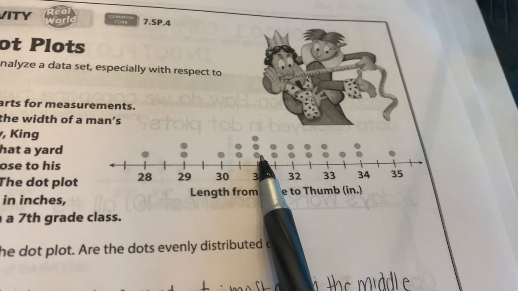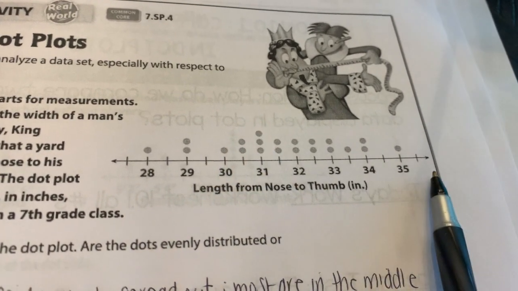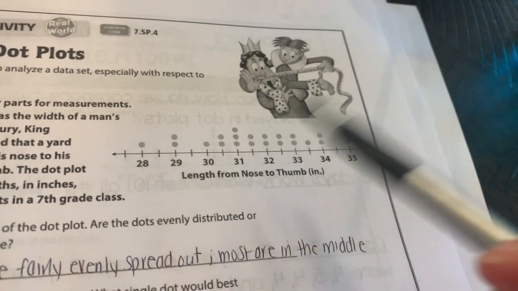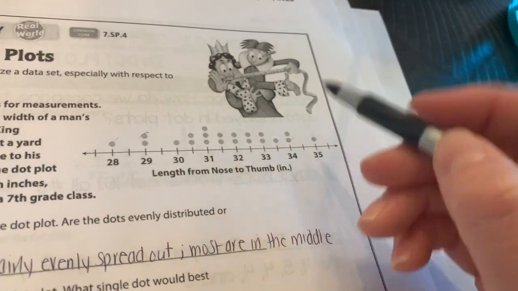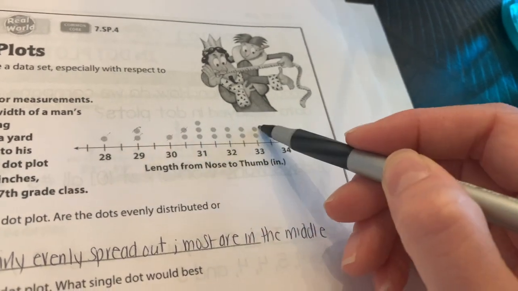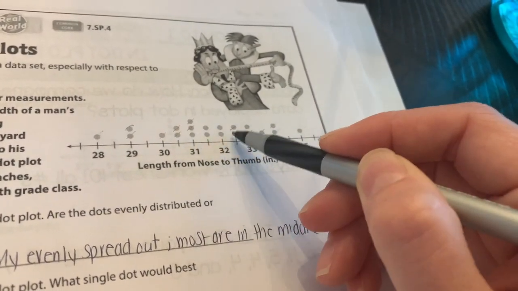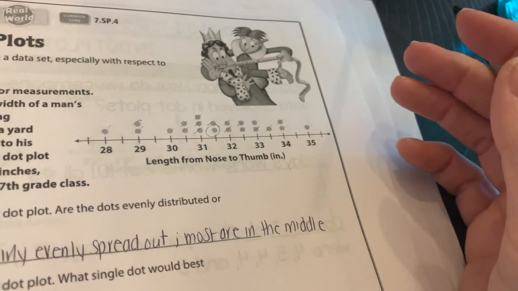31 has the most dots out of everything, but the center, I believe, is in between. If you'd like to, you could cross off the dots until you get to the middle. And let's see where we end up. 31.5.